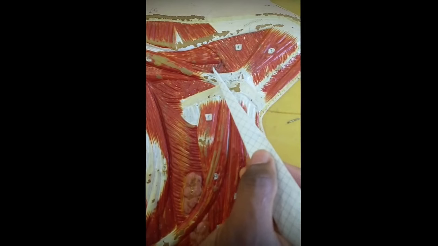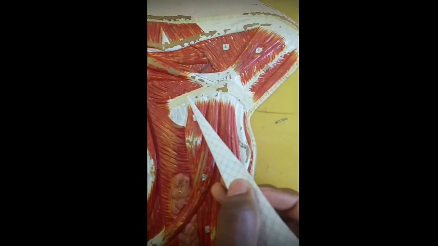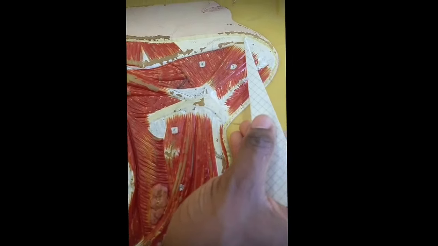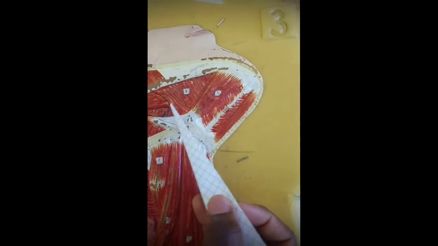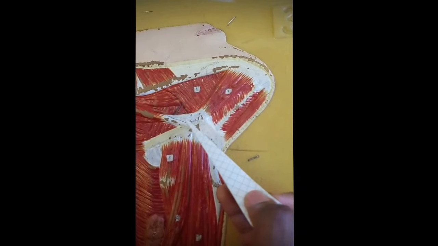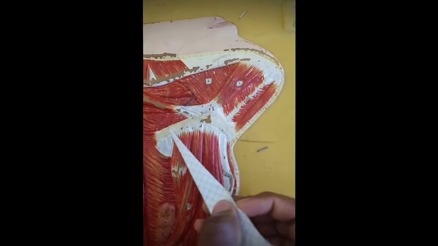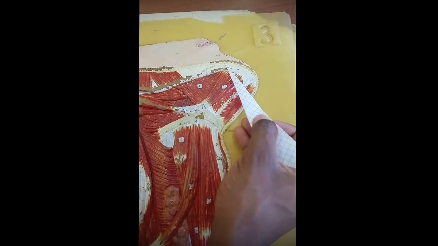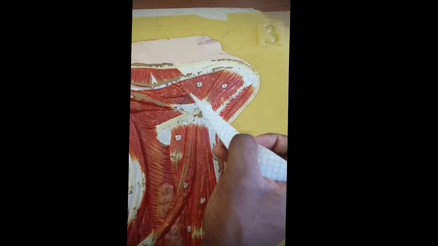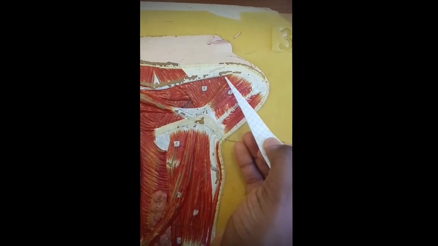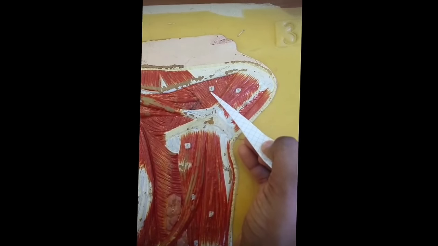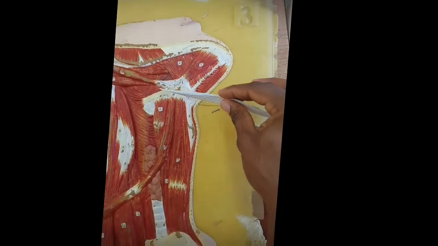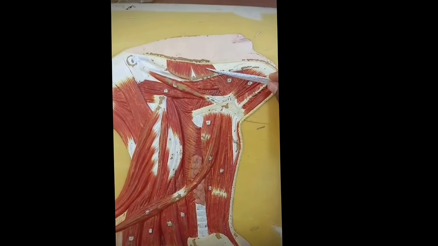This muscle originates from the hyoid bone and inserts to the tongue. By the name hyoglossus, hyo means the hyoid bone origin and glossus means tongue in Latin, so it inserts to the tongue. This muscle helps to depress and retract the tongue. So we have seen the muscles of the suprahyoid region.